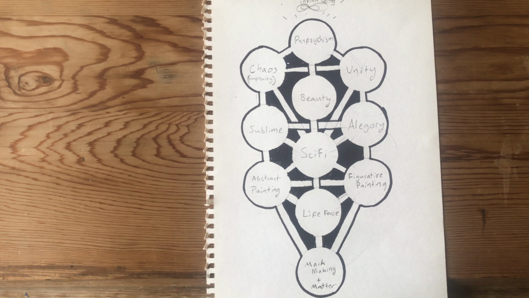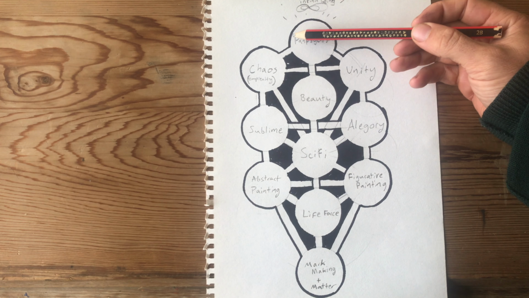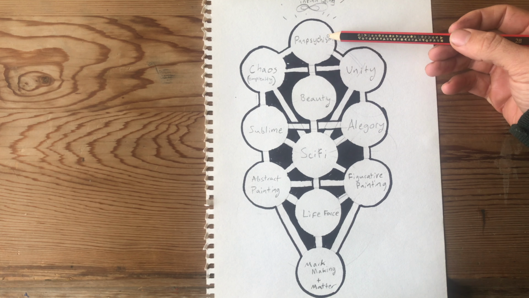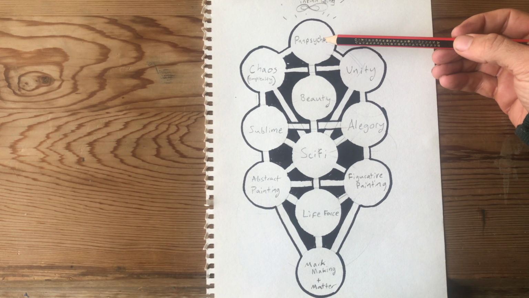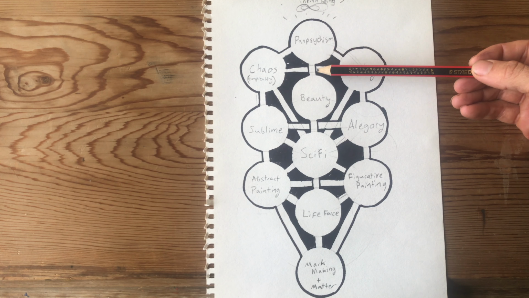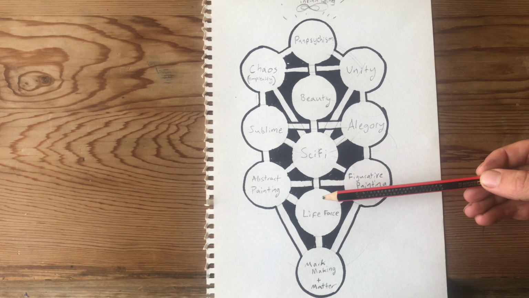So here I've made myself a methodology tree of life, and it moves. There's panpsychism forming the crown chakra emanation, and that holds everything below it. So panpsychism moves down into beauty and into sci-fi and through to life force and then mark making.